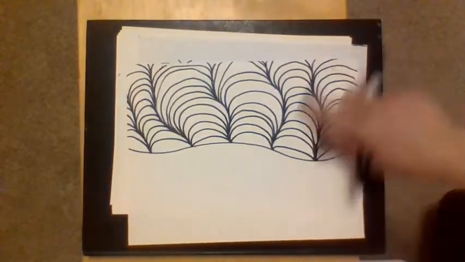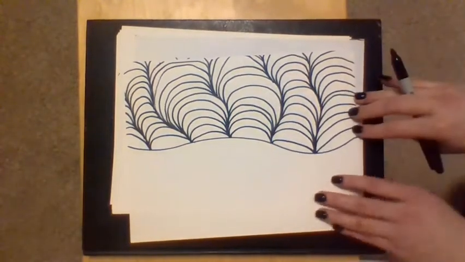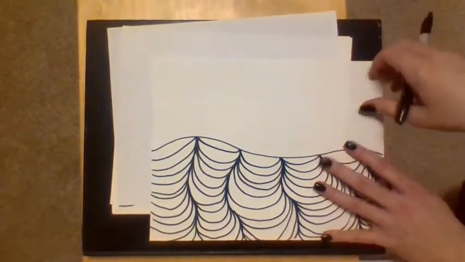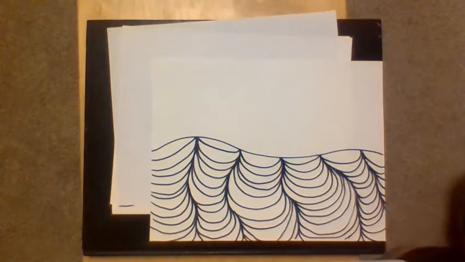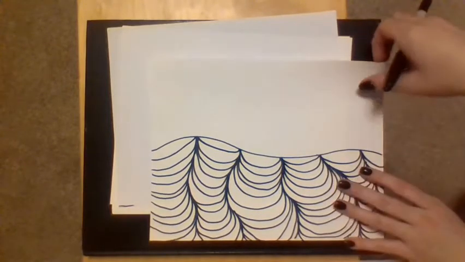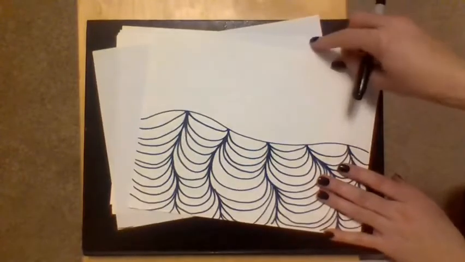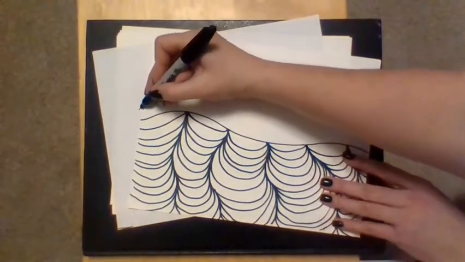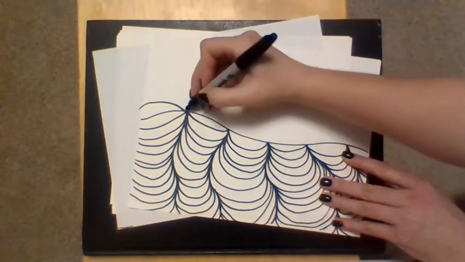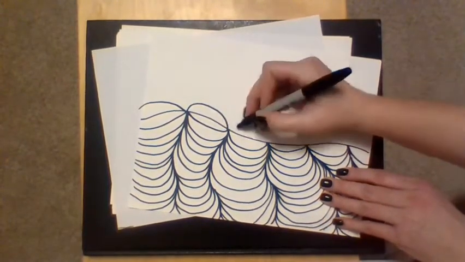So I've started to create all of these tunnels on one side, and then I'm going to flip it over. I always try to have a piece of paper under my workspace so that if I go off the edge, I'm not creating any lines on my table. Now on the other side, I'm going to go back again and do the bouncing ball to those dots that I originally started.